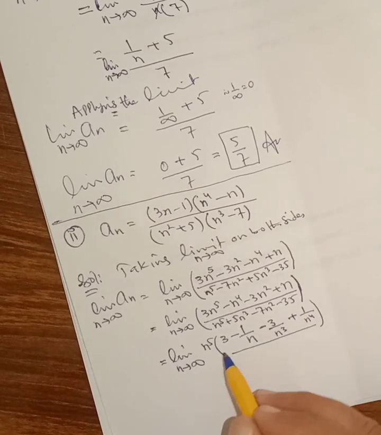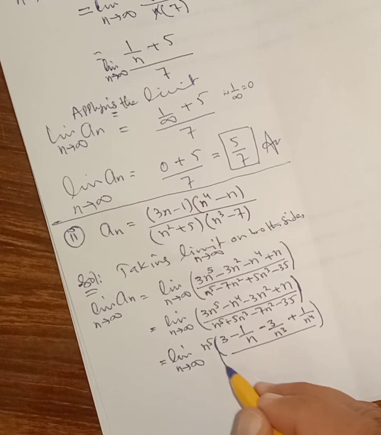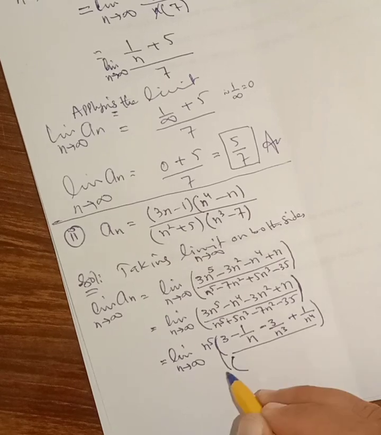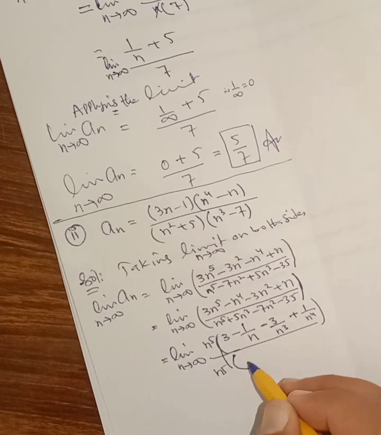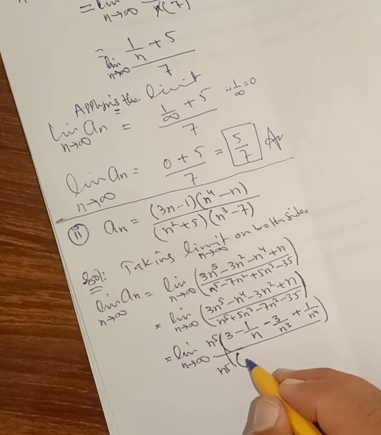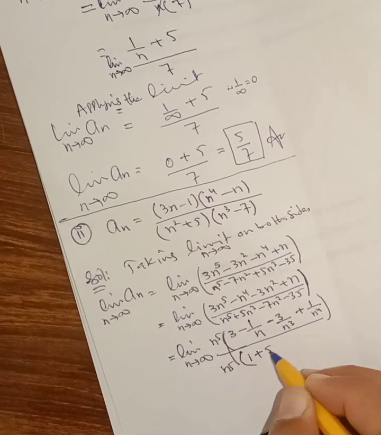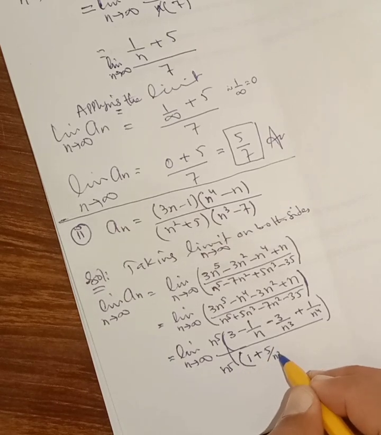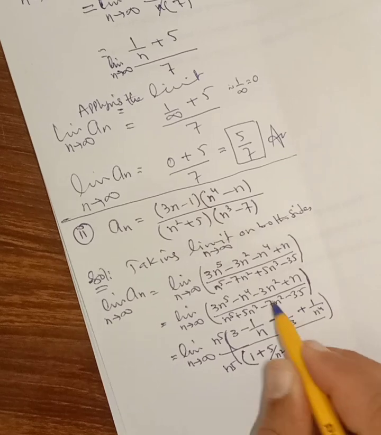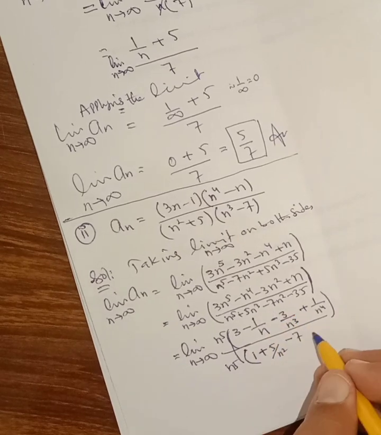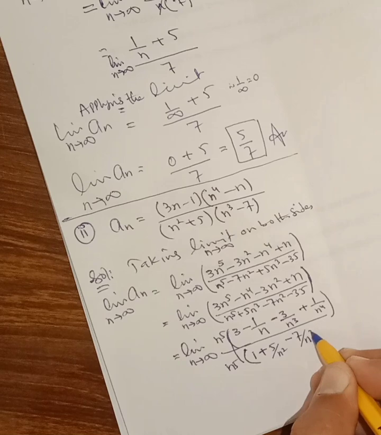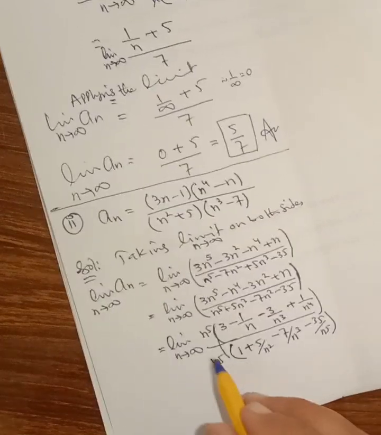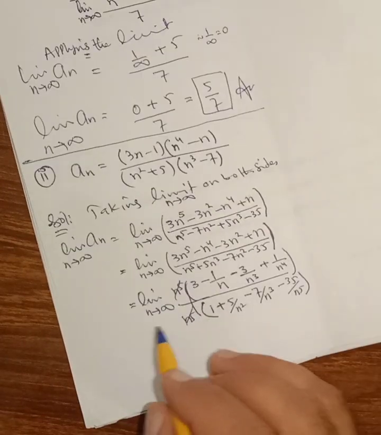In the same way, we have n5, which is common from this bracket. So we have 1 and then 5 over n square, then minus 7 over n cube, and we need 3 more, so minus 35 over n power 5. So n5 has been cancelled.